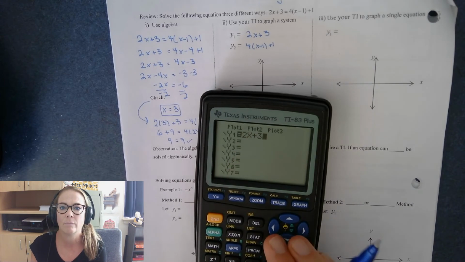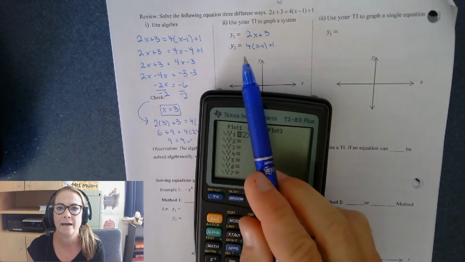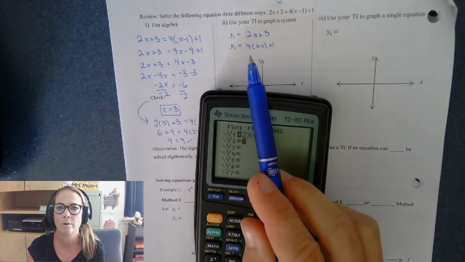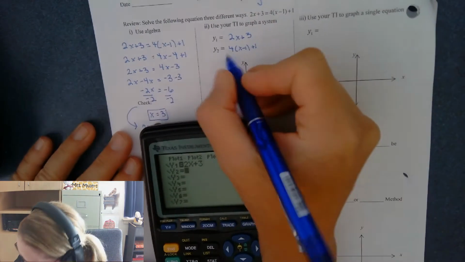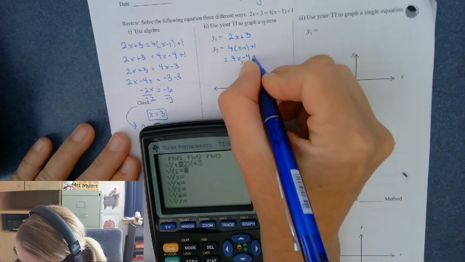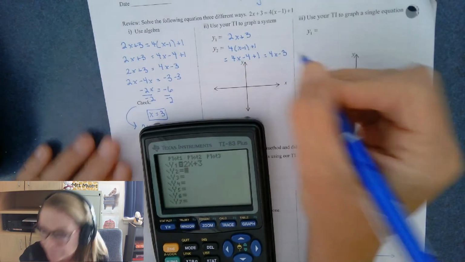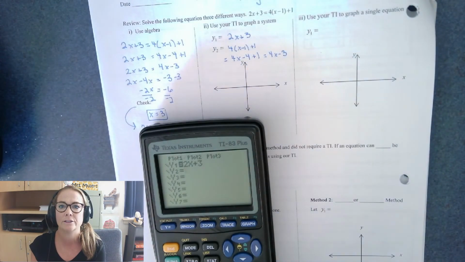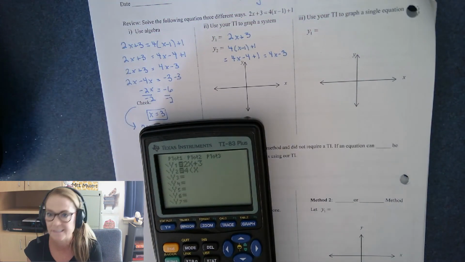So that's y1, I'm going to pop down to y2, and I don't even have to put this in slope-intercept form. You certainly could put that in slope-intercept form, 4x minus 4 plus 1, which is 4x minus 3. You could certainly do that, but on the TI you don't have to. As long as you have it solved for y, you can put all of this in kind of an unsimplified form.